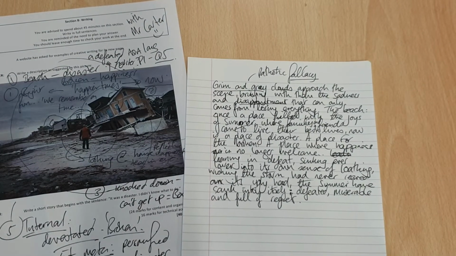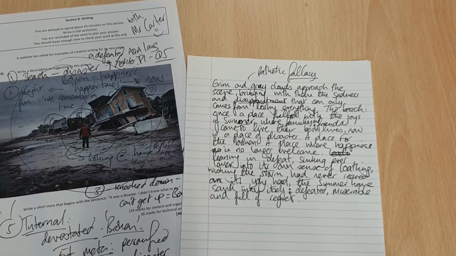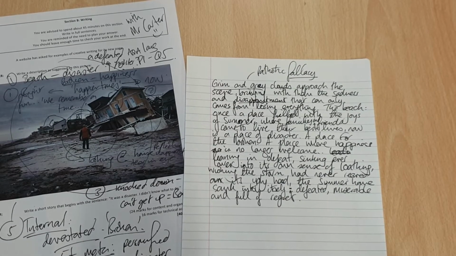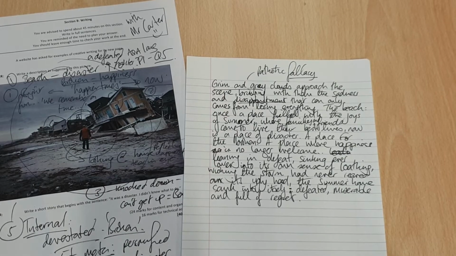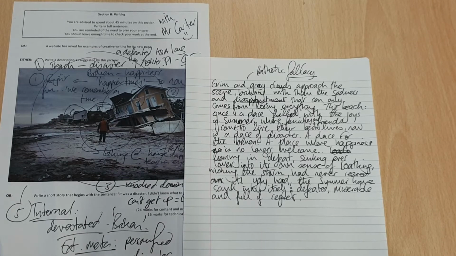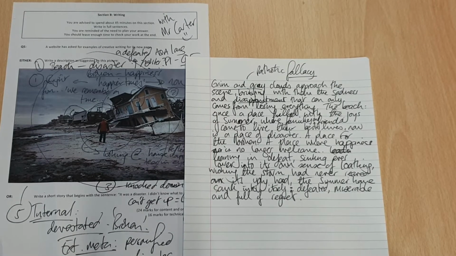Okay? Now granted, that isn't the best piece I've ever written. However, this is the type of thing that you need to be thinking about. You need to be thinking about what you're writing, how you're writing, why you're writing it. Granted, this image isn't the best, but it's probably a lot better than you'll actually get in the exam.